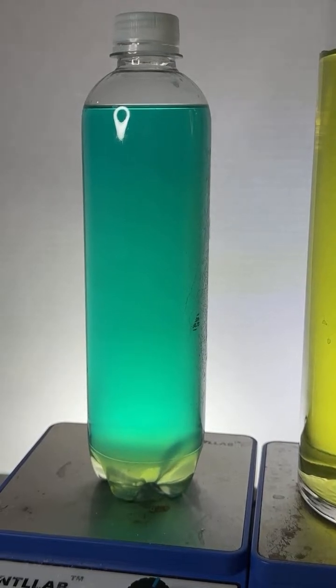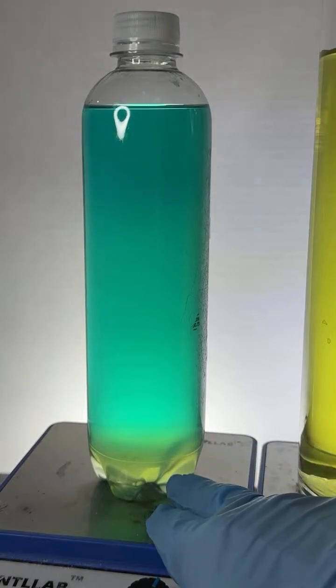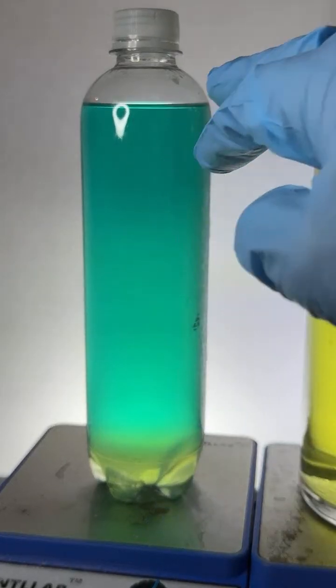How come the yellow decides to go with the alcohol and the water decides to go with the blue food coloring? I apologize, I probably said it backwards. The yellow goes with the water, and the blue goes with the alcohol.